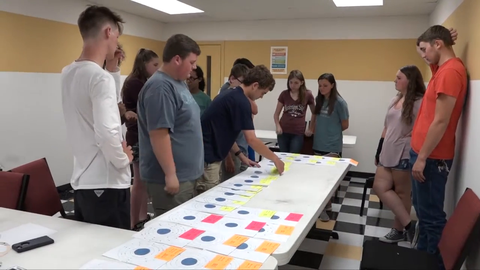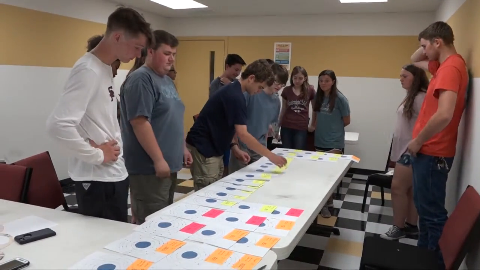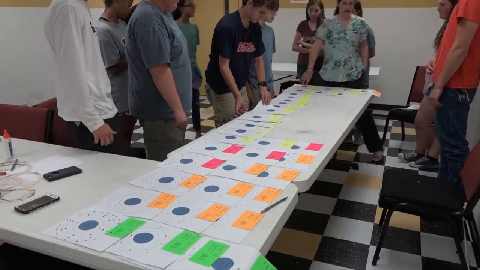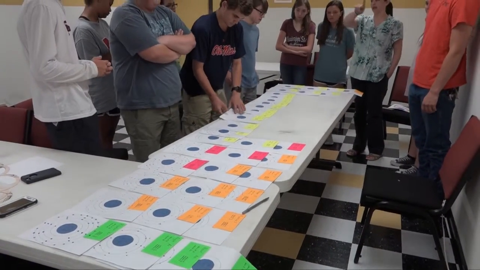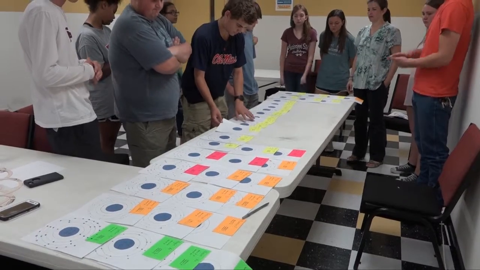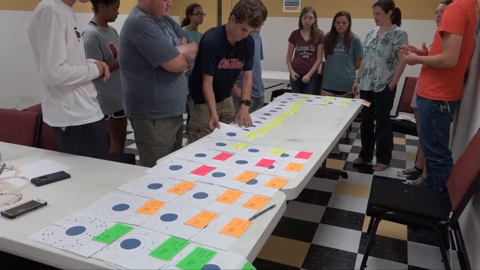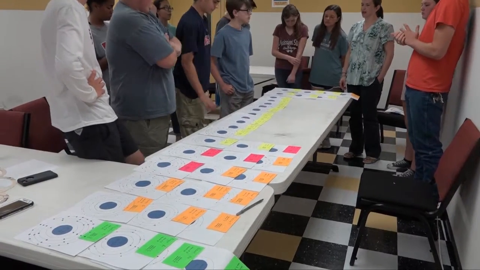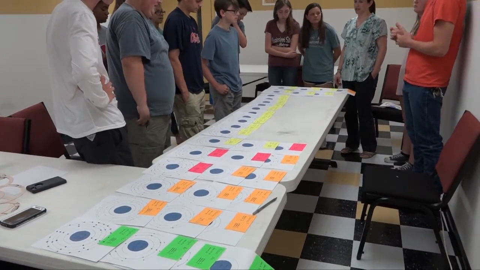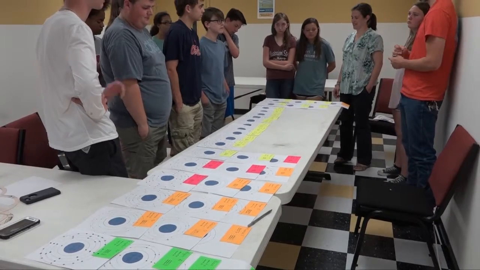Now step back and look. What can we tell about the majority of our elements by looking at what column they're in on the periodic table? How many valence electrons they have? Okay, valence electrons. What are valence electrons? What's in the outside circle?